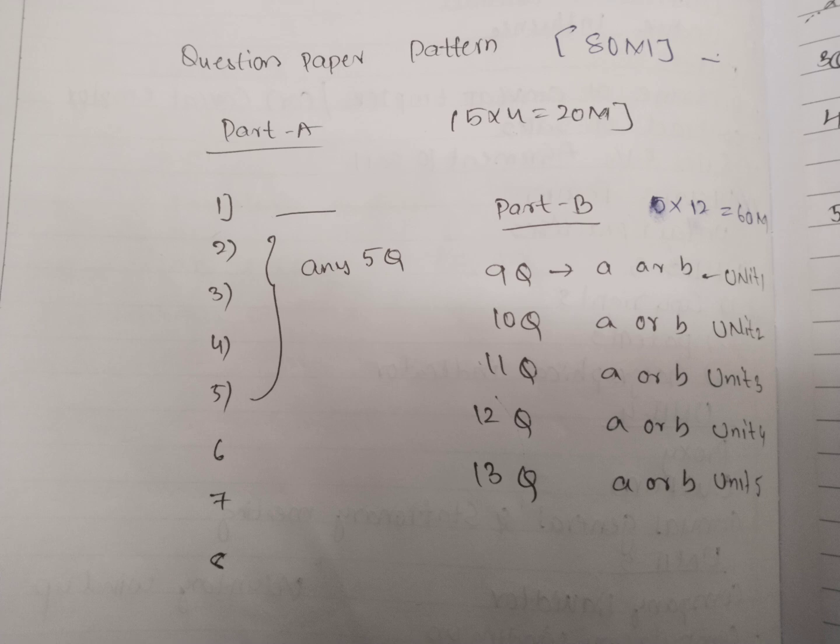So this is the paper structure, and the passing marks are 32 marks for an 80 marks paper. So it is an 80 marks paper, right? So a minimum of 32 marks is necessary.